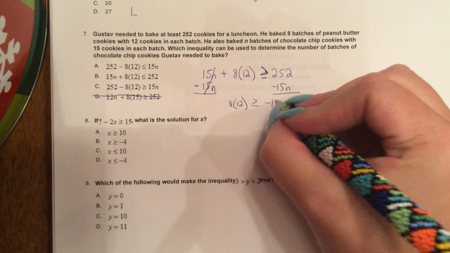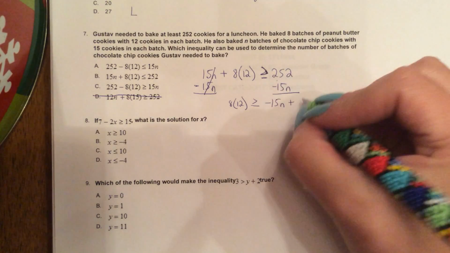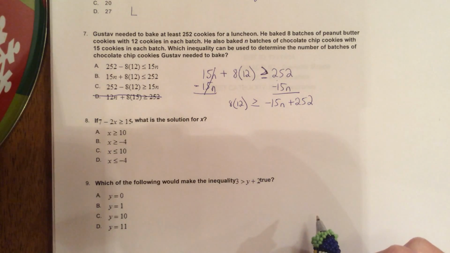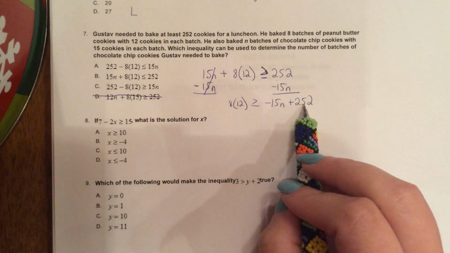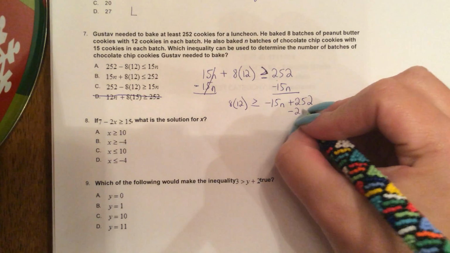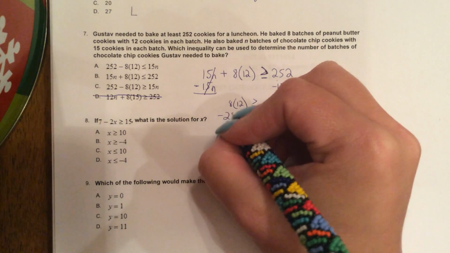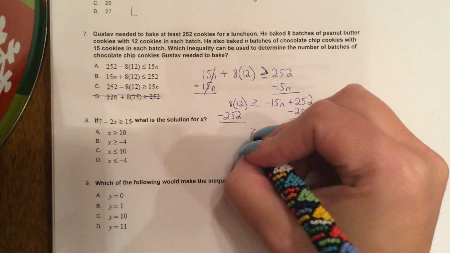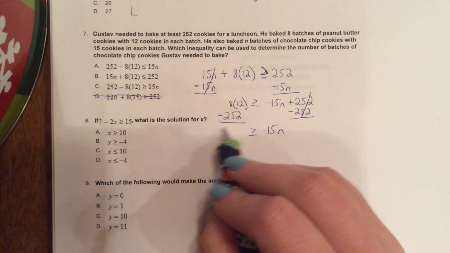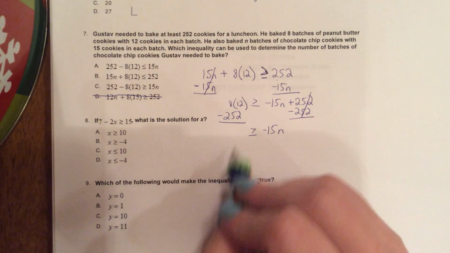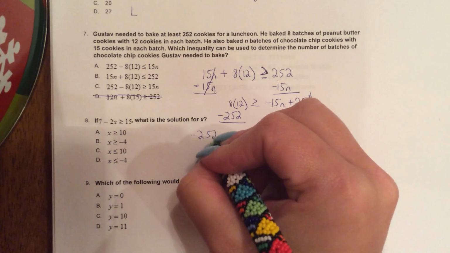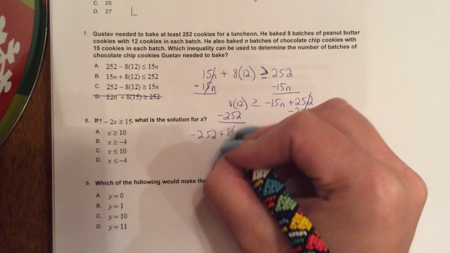So it would be negative 15n plus, because that's a positive, 252. So we still don't have one like our answers over here. So we need to bring the 252 to the other side. So it's a positive, so we would subtract. Okay, bring down your sign, bring down your 15n. Here again, if we were solving this, we would put those together, but we're not, so we're going to leave them separated. So it would be negative 252 plus 8 times 12.